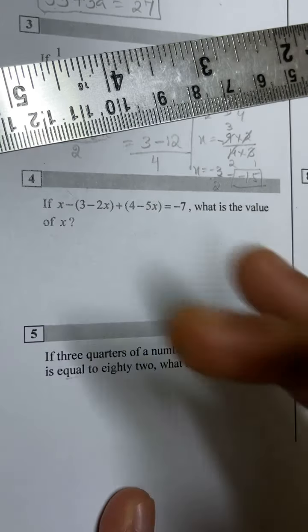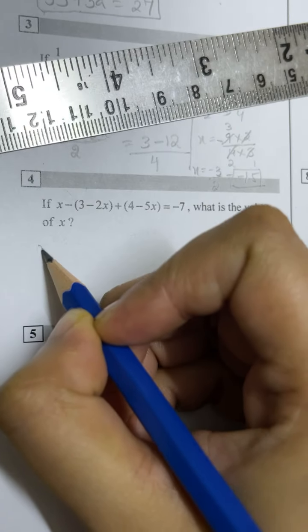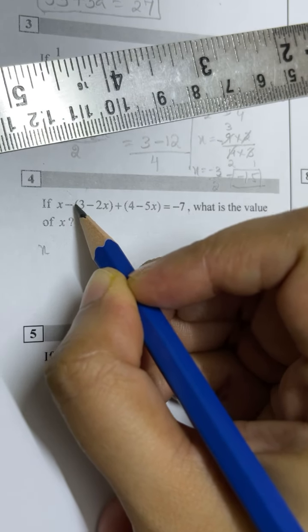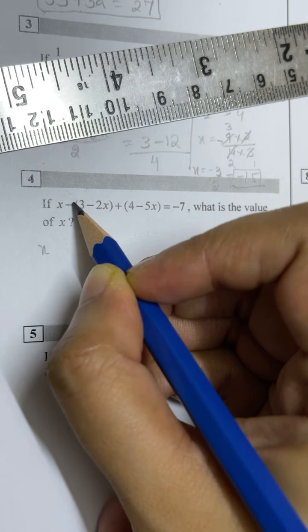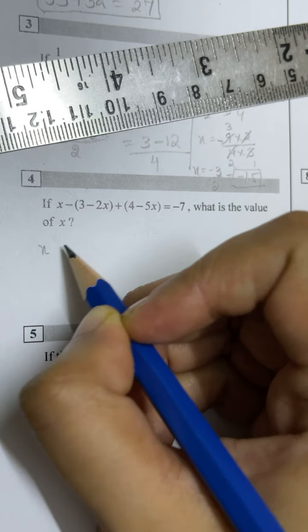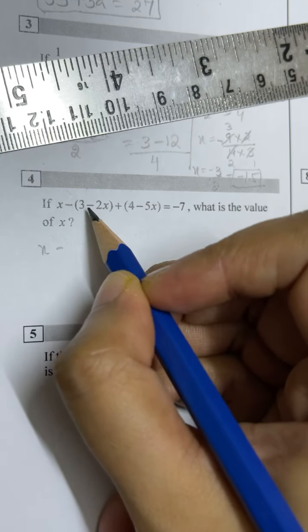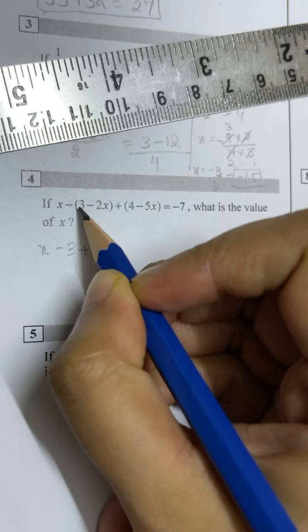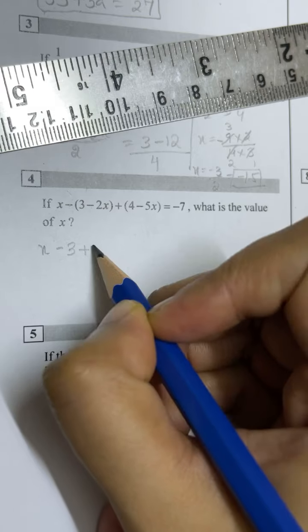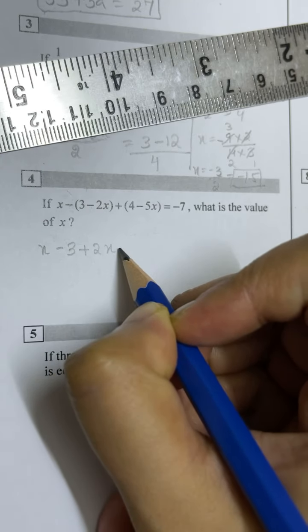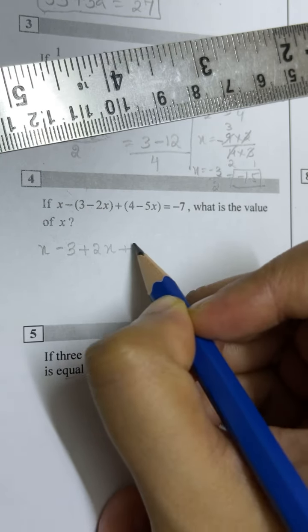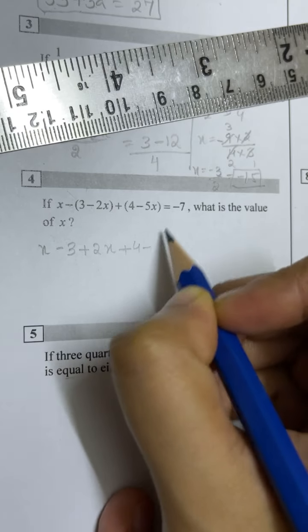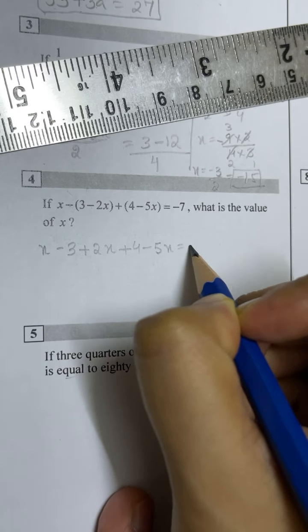That's what we have to be careful with whenever we are doing linear equations. This is one error people usually make. So I'm going to solve this. I'm going to multiply this negative 1. When there's nothing, there's a constant 1. Negative 1 multiplied with 3 is negative 3. Minus into minus will give me plus. 1 into 2x, that's 2x. Plus, I have this 4. Plus into minus is minus 5x is equal to negative 7.